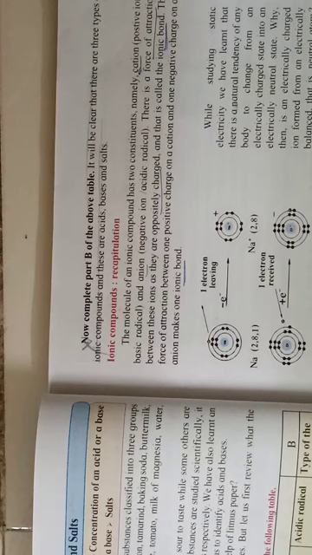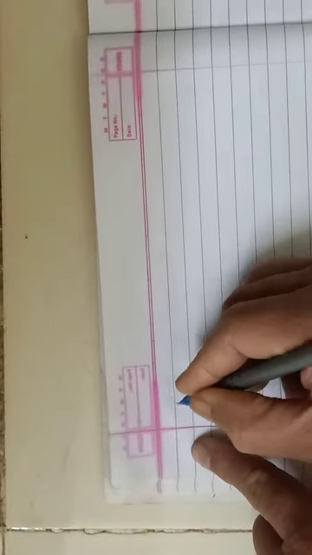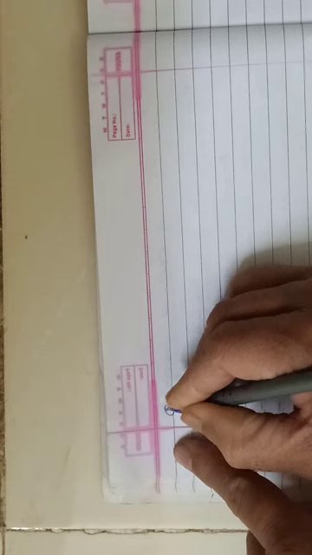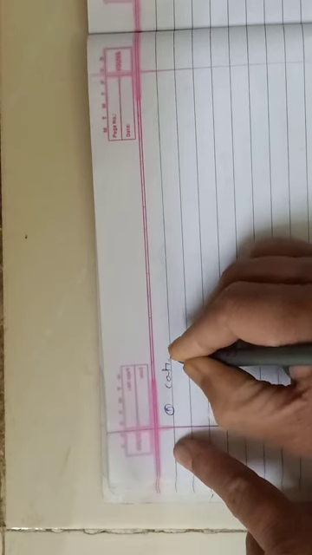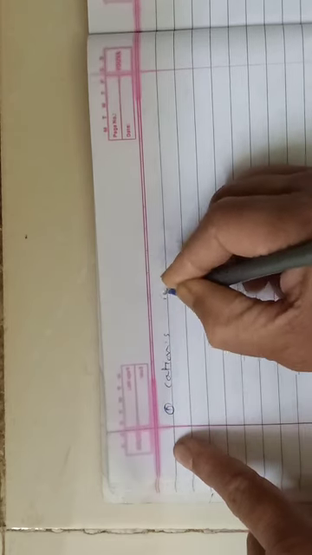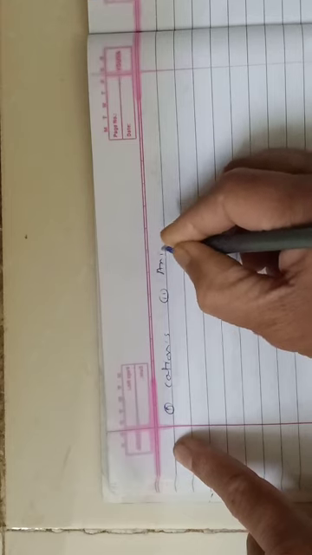What is meant by ionic compound? In ionic compounds, there are two components. One is cations and the second is anions.